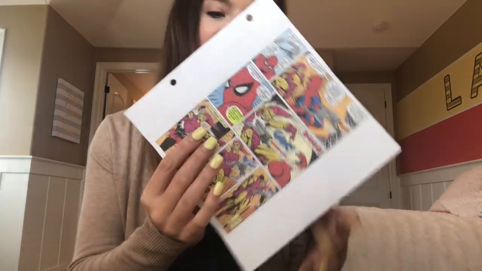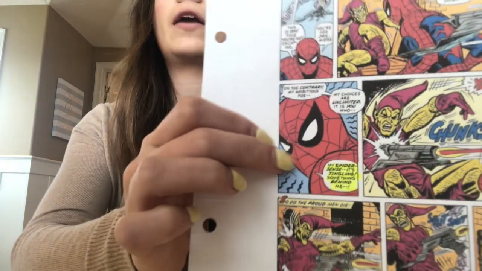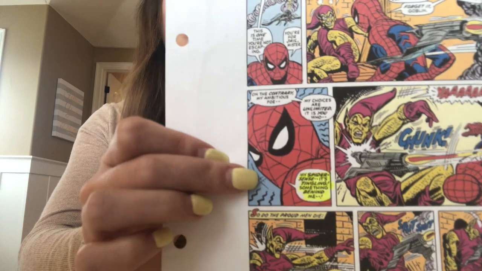Like how we looked at this one with Spider-Man looking over his shoulder and saying, "Oh, someone's behind me, I feel my spider tingle." You're going to be doing the same thing, except with some other pictures, and I'm going to explain the activity to you a little bit later.